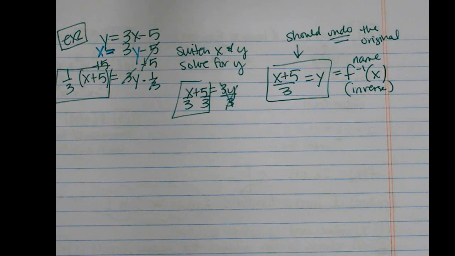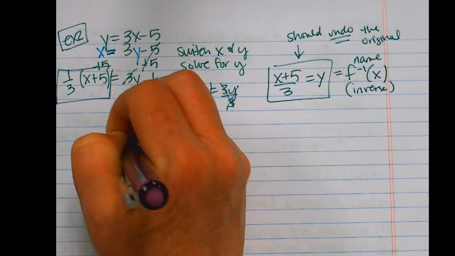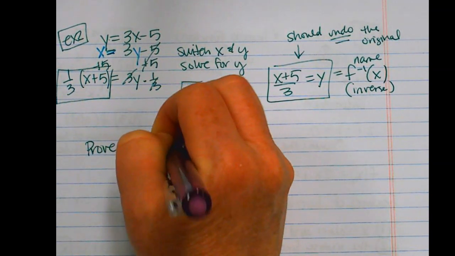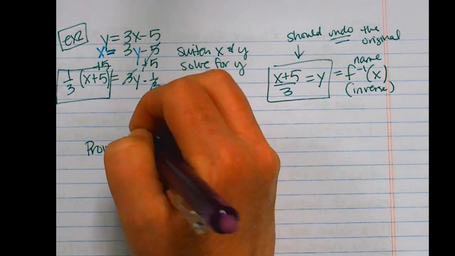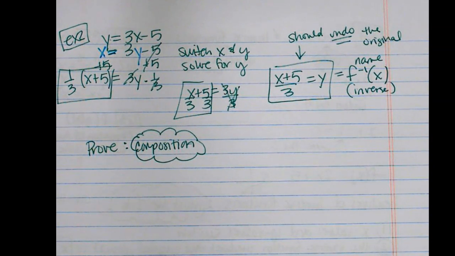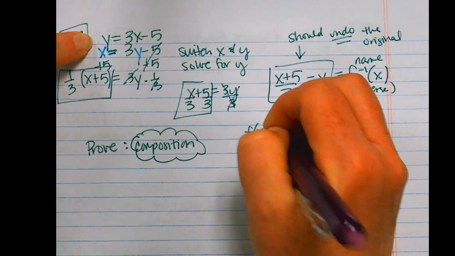But let's look. How we prove it is we do composition. And I want you to see what that looks like here. So composition of functions means that we have this original function, which I'm going to call f of x.